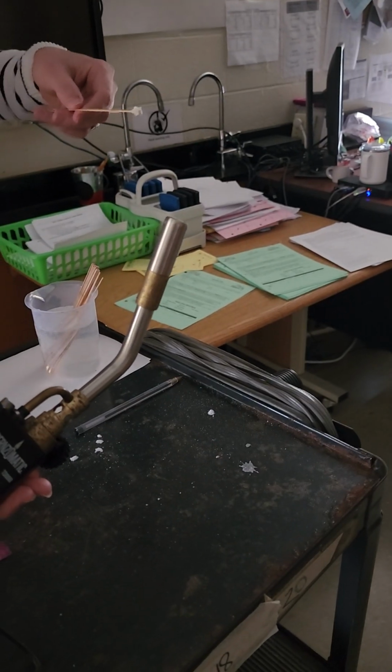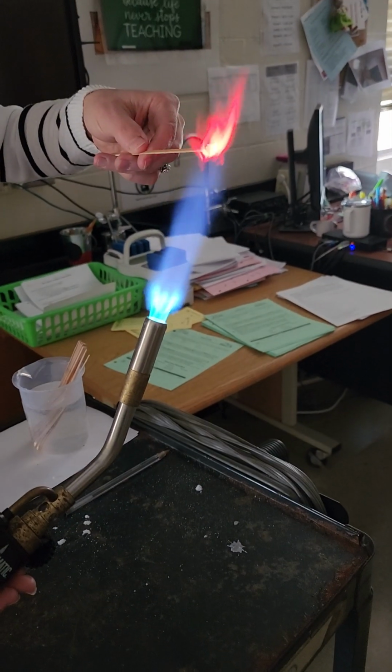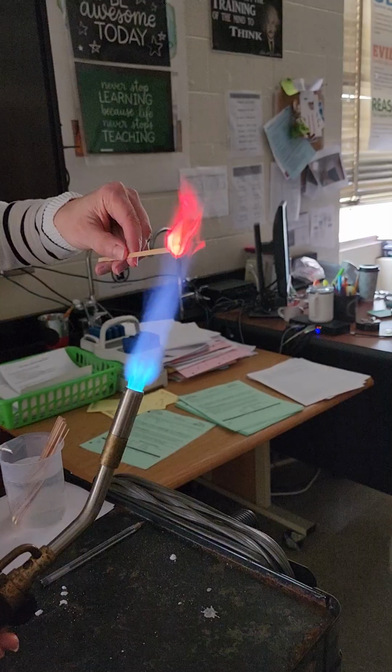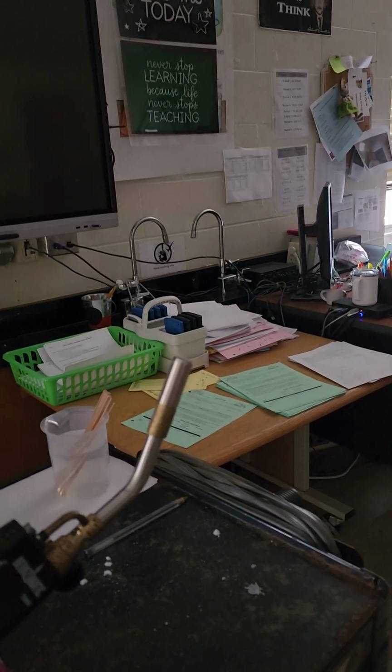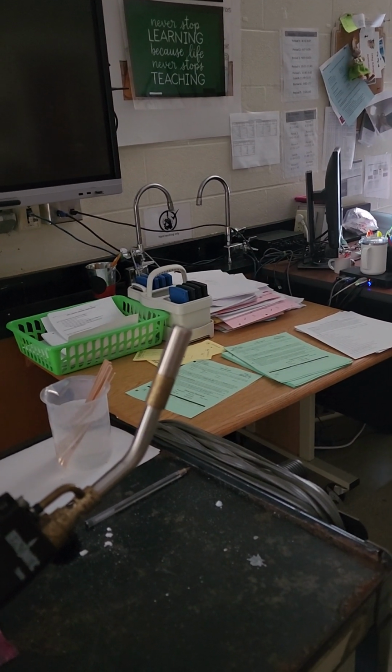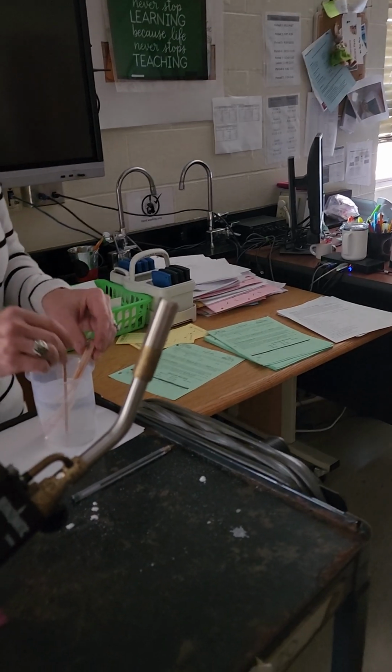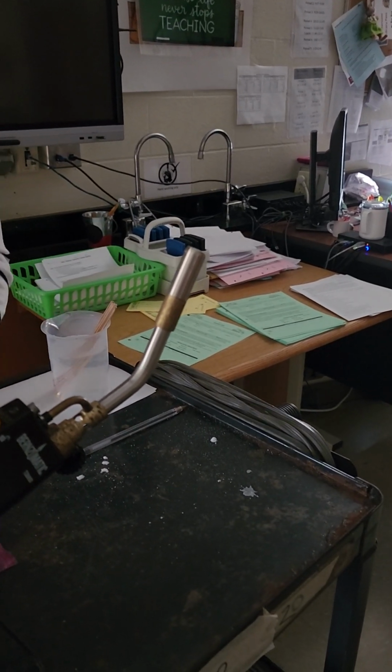This is the metal strontium. Strontium, you can see, is that reddish orange or dark red. Again, watch those colors, so you write down the color that you see.